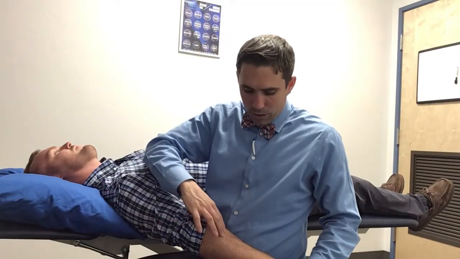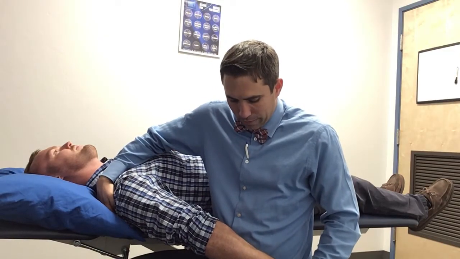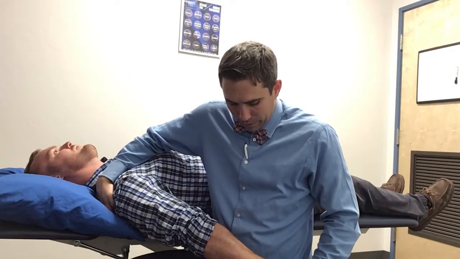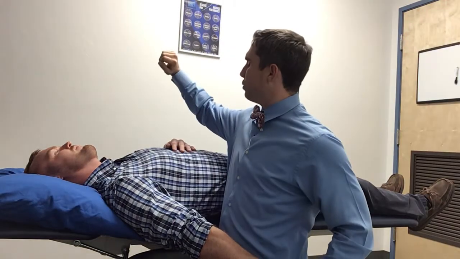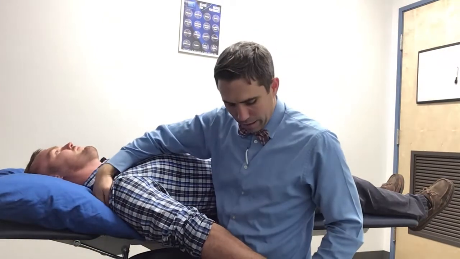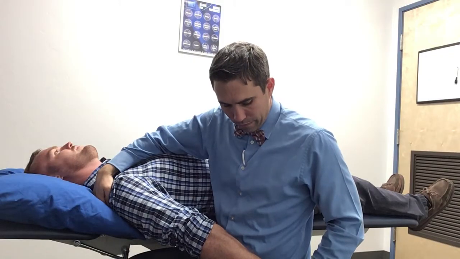Now, I'm going to have you try to straighten out your wrist when I ask you to. Okay, try to straighten out your wrist. Okay, rest. Now you're going to try to move your wrist that way, okay? Go. Rest. So that's manual muscle testing in the sensitized position.